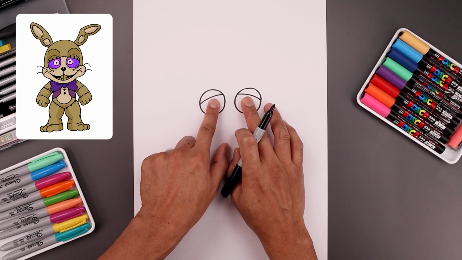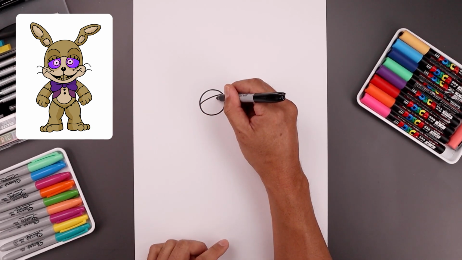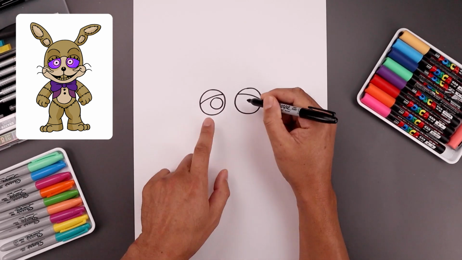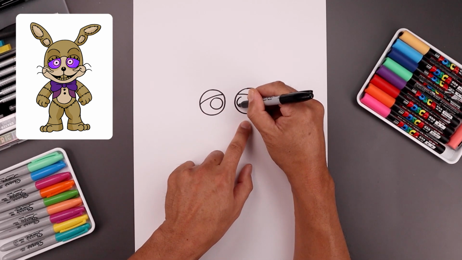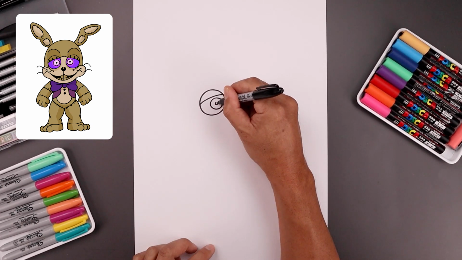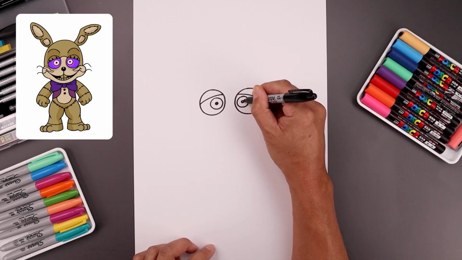I'm going to pull the iris and pupil towards the inside of the eyes. Let's start from the top, draw a small circle, going all the way around, leaving a gap on the inside, and then draw that same size circle on the right. Let's add a small black dot in the center for the pupil.